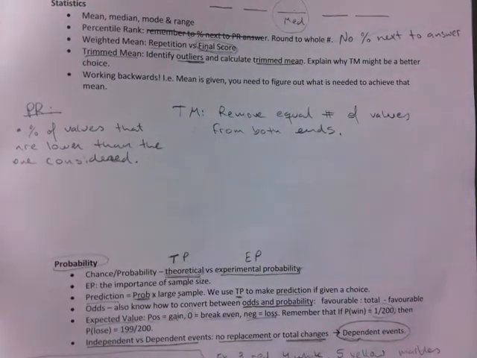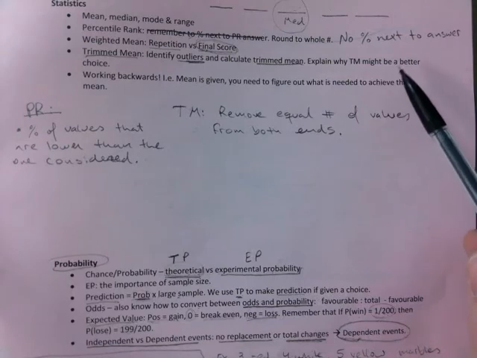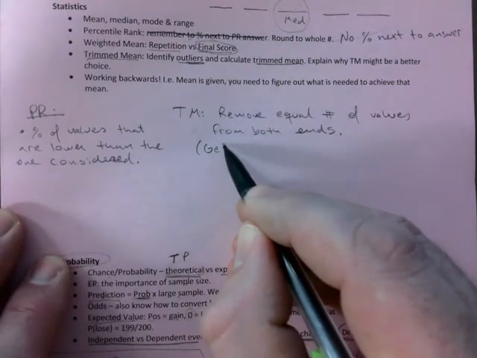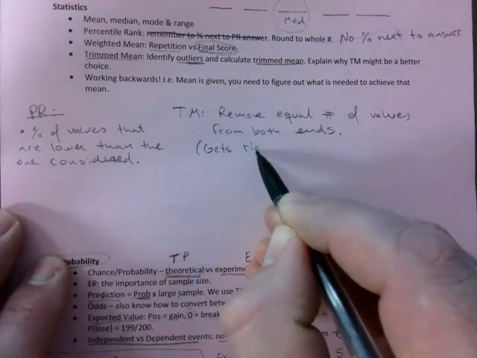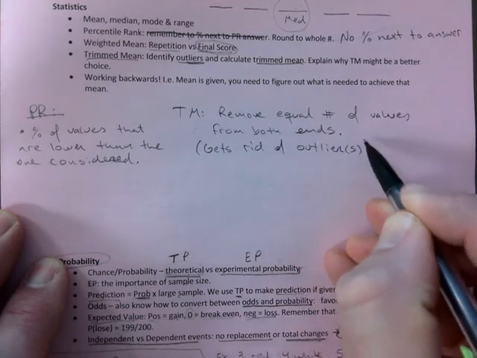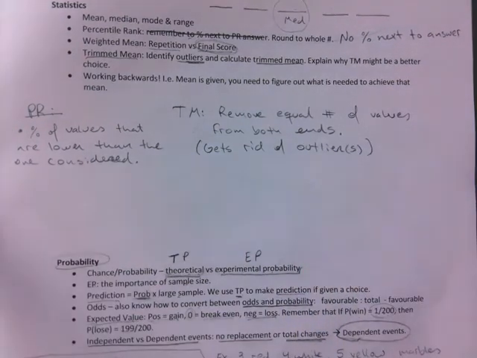Right? That was the important thing about trimmed mean. You have to be able to explain why the trimmed mean might be a better choice in certain scenarios, and it usually gets rid of the outlier, right? Outlier or outliers. That's the important thing about trimmed mean.